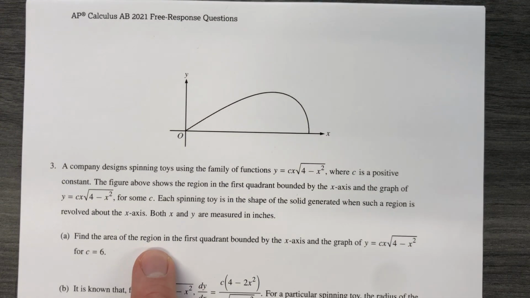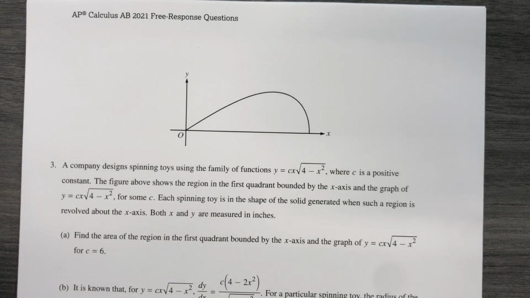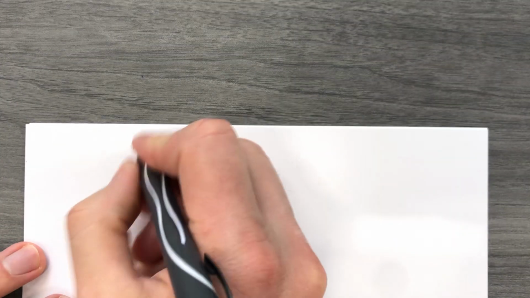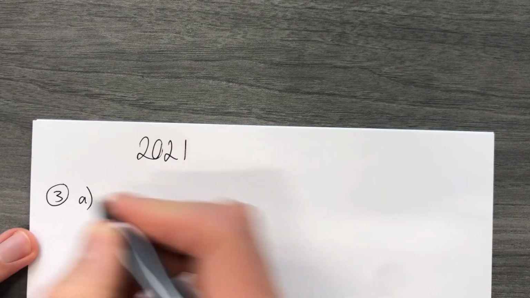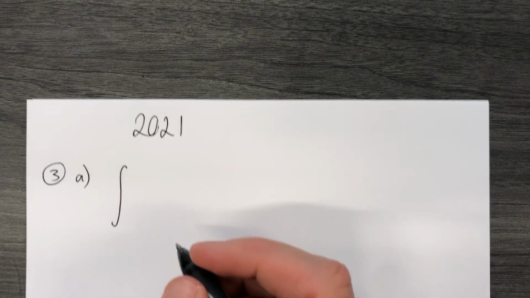Find the area of the region in the first quadrant bounded by the x-axis and the graph of this function, and they gave us the c value. So let's jump right in. If we are going to find the area of a region, let's use an integral. So here goes. 2021, number 3, part A, the integral from somewhere to somewhere.